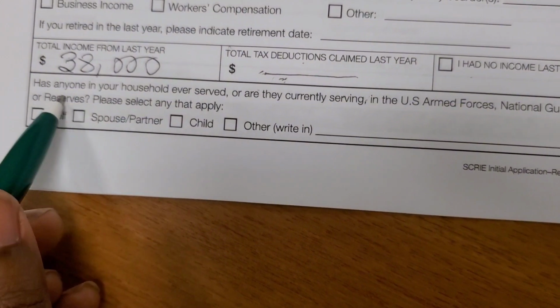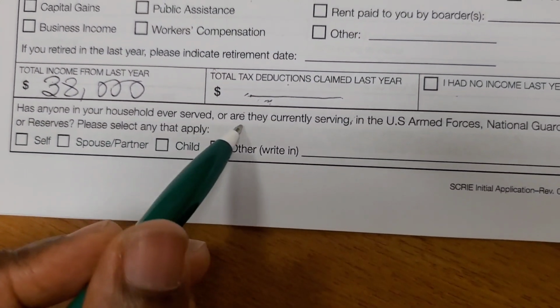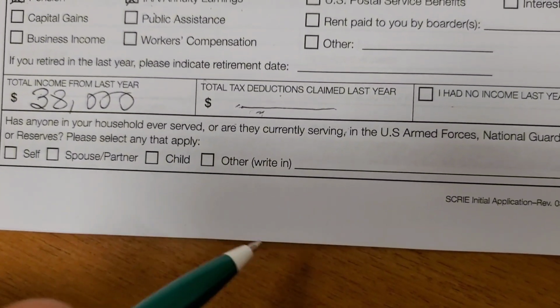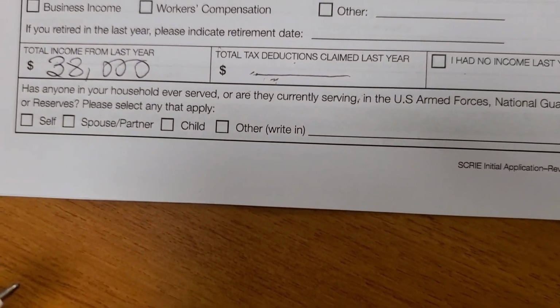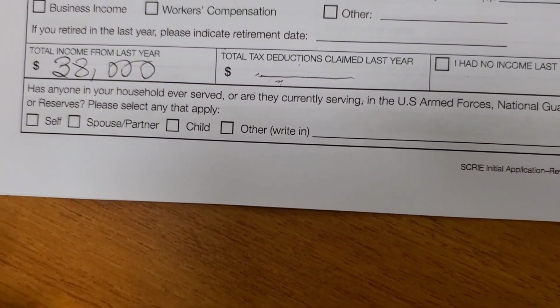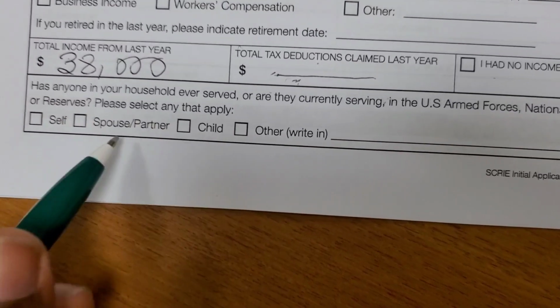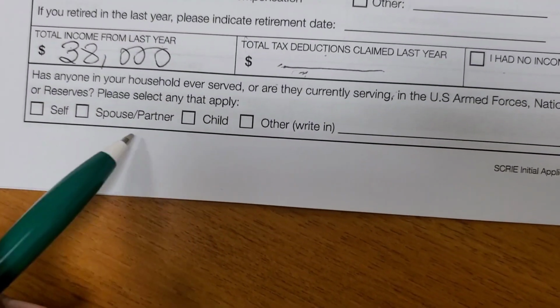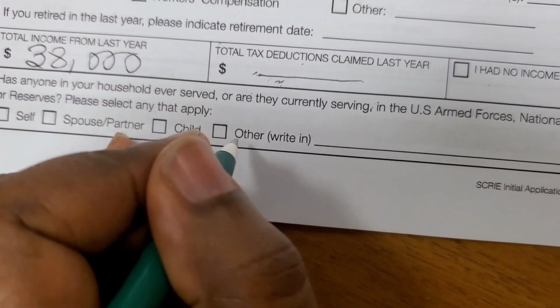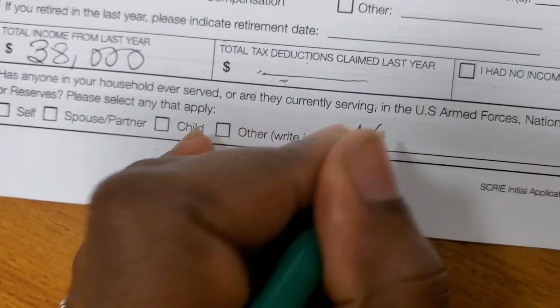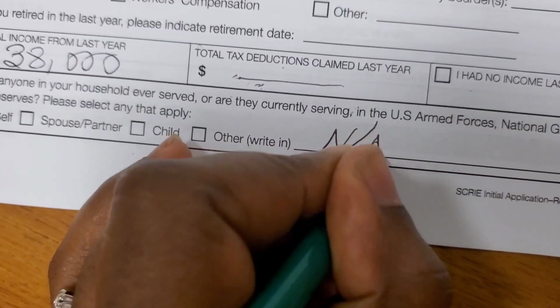And it says here, has anyone in your household ever served or are they currently serving in the U.S. Armed Forces or National Guard? So you would put that here. Most of the time, no. So I put NA.